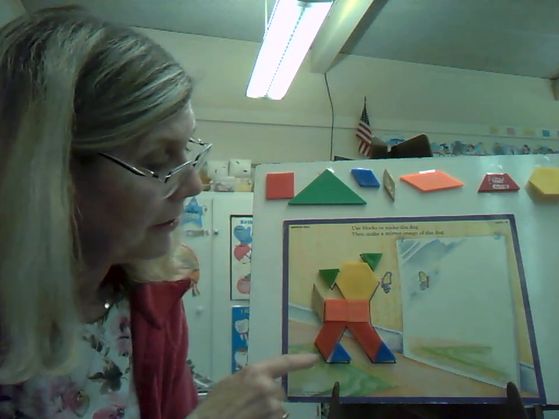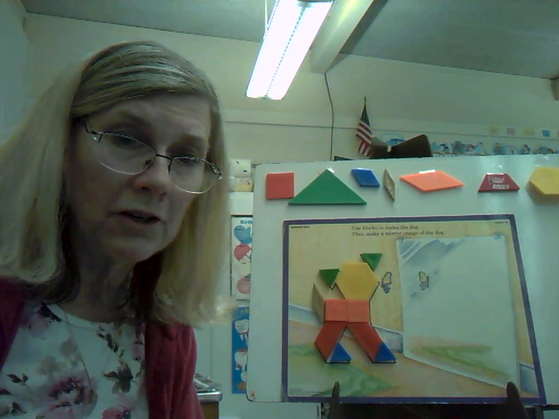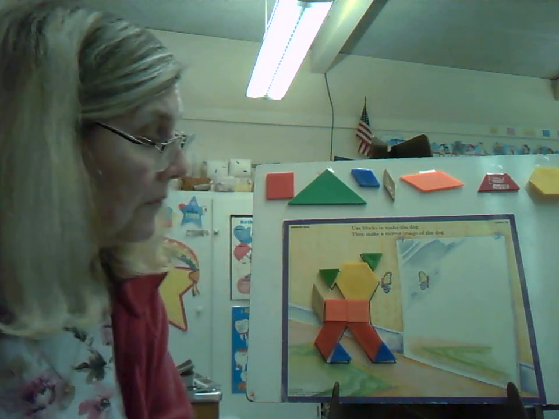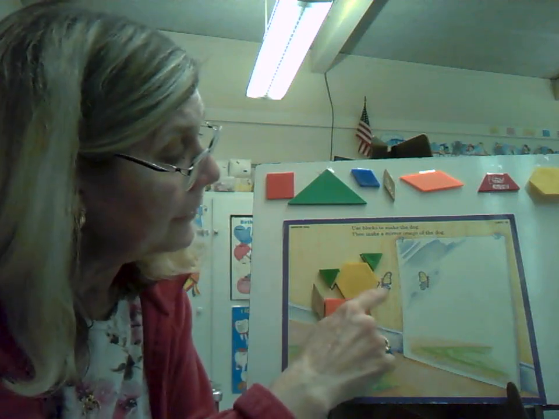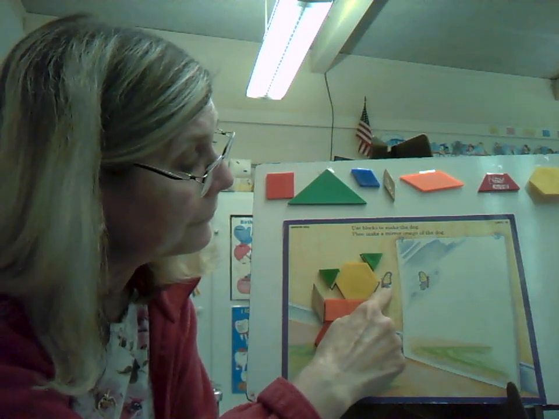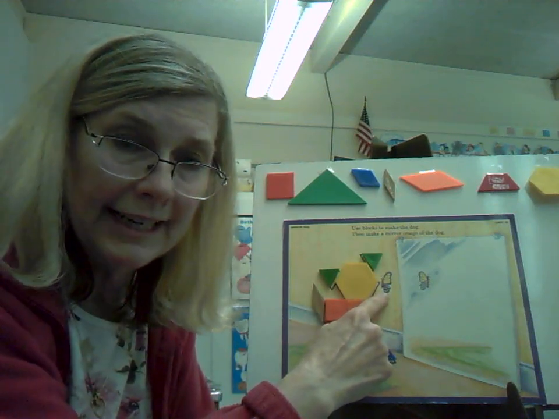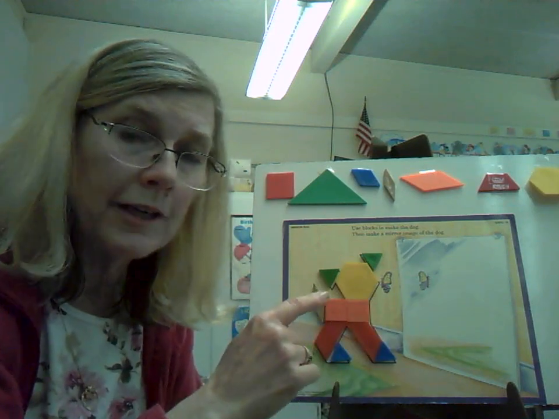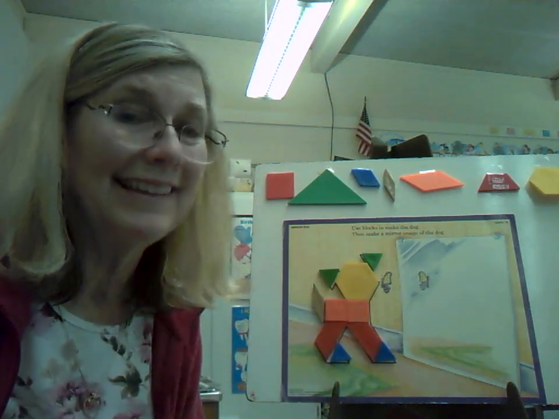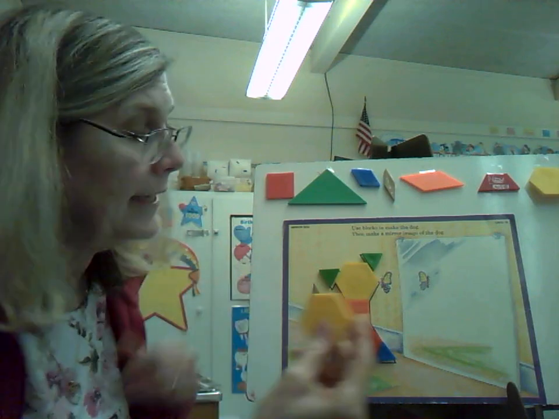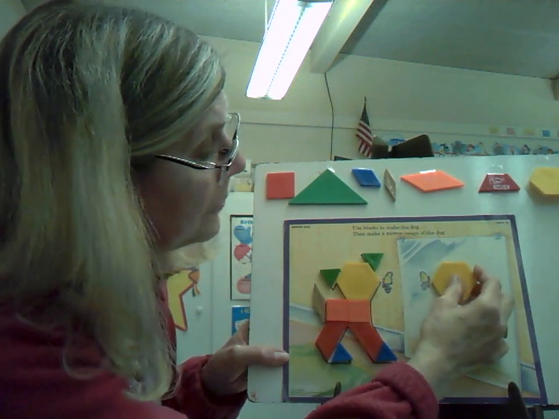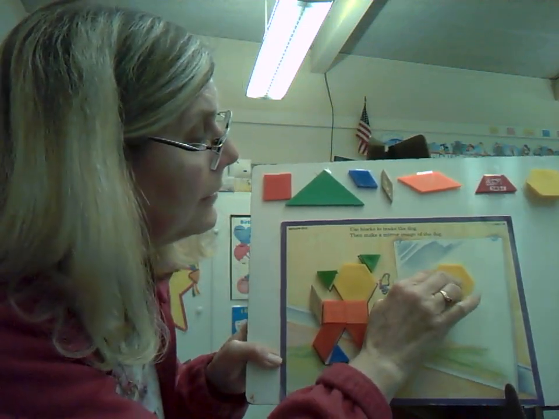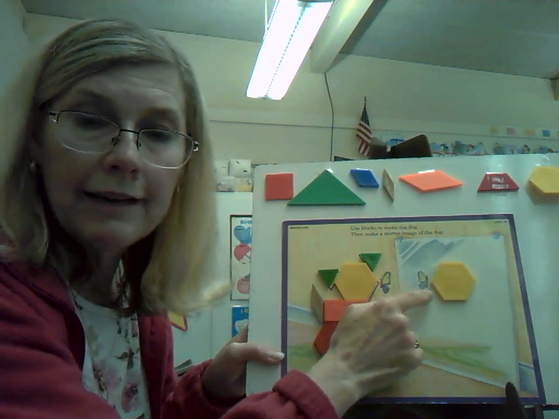Okay, here comes the tricky part, where we have to make our dog looking in the mirror. So we need our mirror image. I'm going to do the hexagon for the head again. Now in our picture here, the butterfly is on the right side of his head, but its mirror image has to be the opposite. So our butterfly is going to be on the left side of his head. So I've got my hexagon, and I'm going to put it over here so our butterfly is on the left.